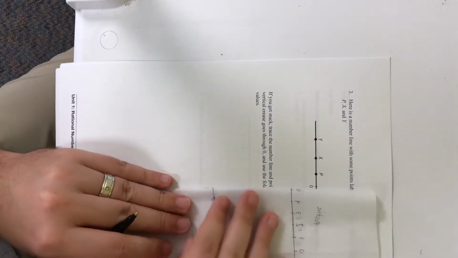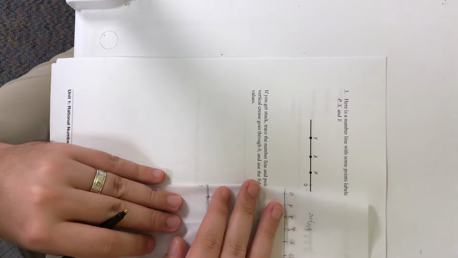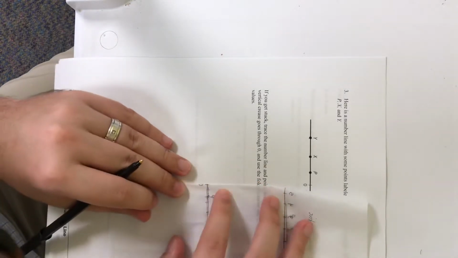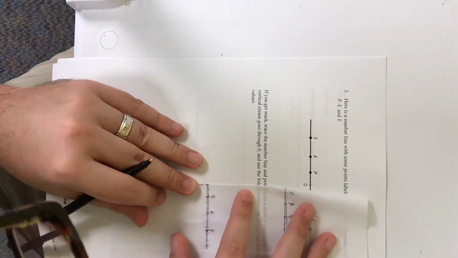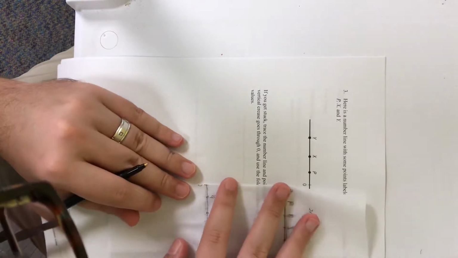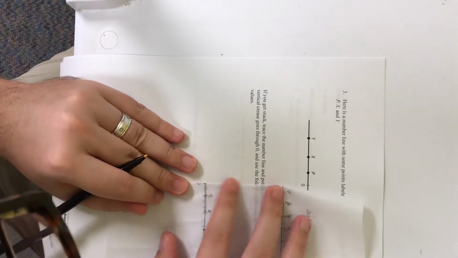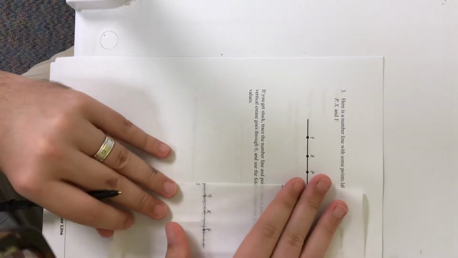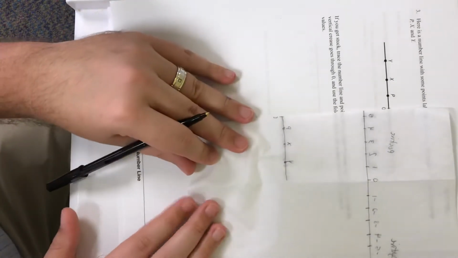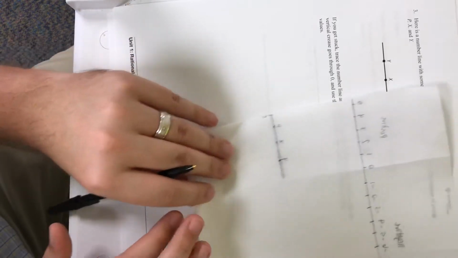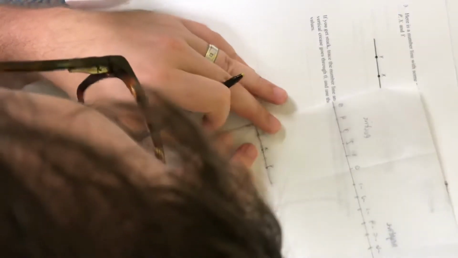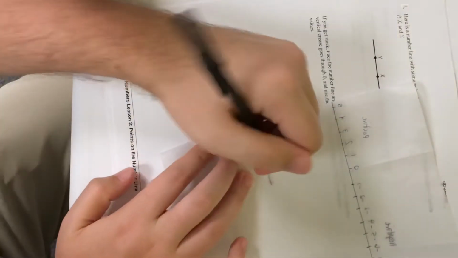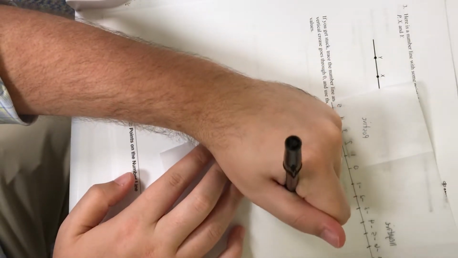So there is 0. So if you look at that, this gives us a pretty exact sort of thing. So in class, we talked about these things. If I fold it right on 0, I can see that it looks like 2 is P. So P equals 2.